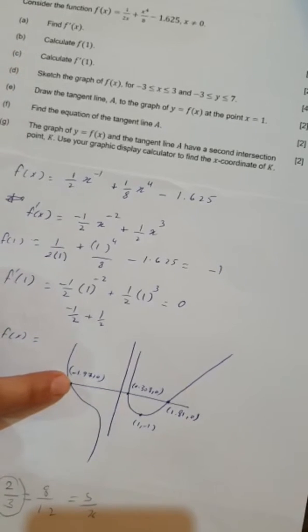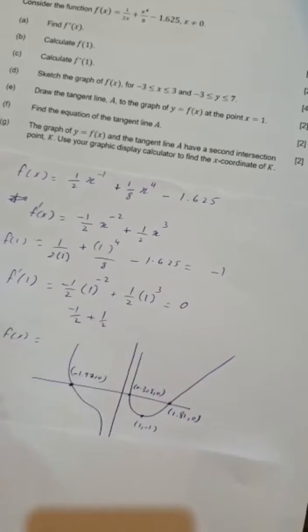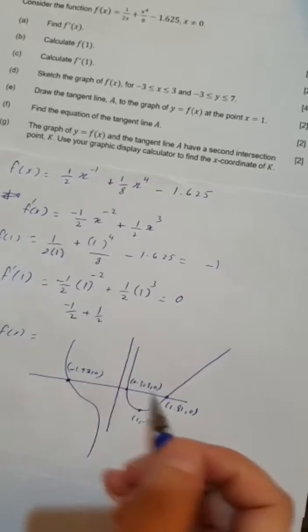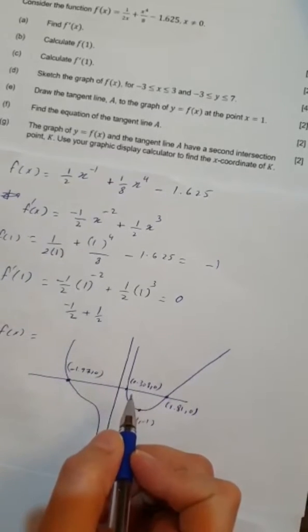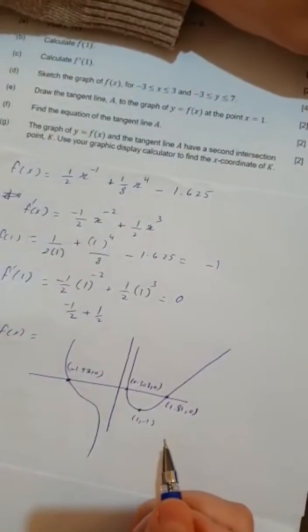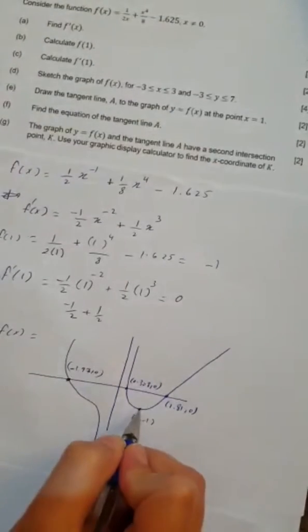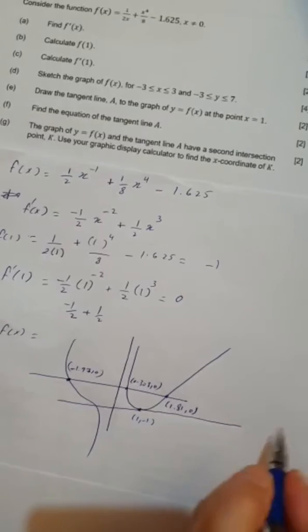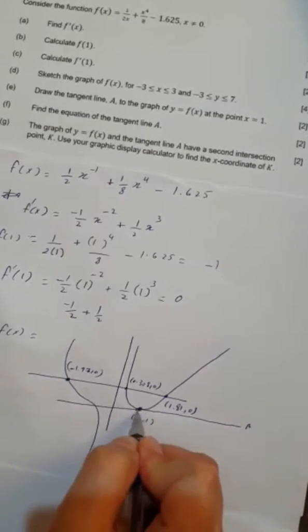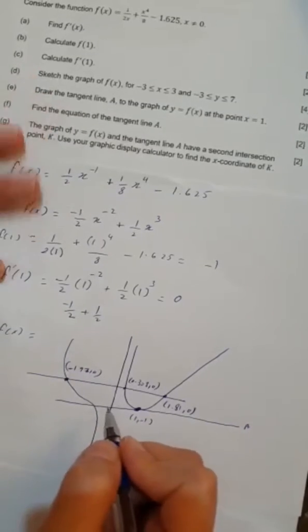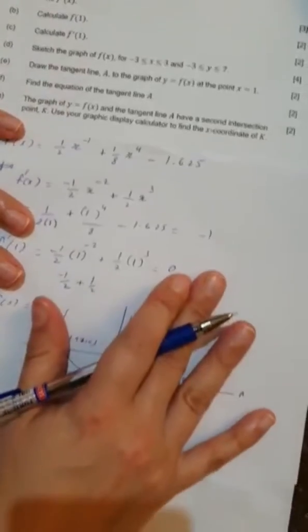We need to show this graph if the question asks me to sketch it. We need to draw the tangent line A to the graph of y equal to f of x at the point x equal to 1. So where is x equal to 1? x equal to 1 is here. So if I draw the tangent at this point, it will be a horizontal line passing through this point, if you can see it. So this is point A here. Okay, so it's a horizontal line passing through this graph. Okay, I'm going for the next part of our question now.